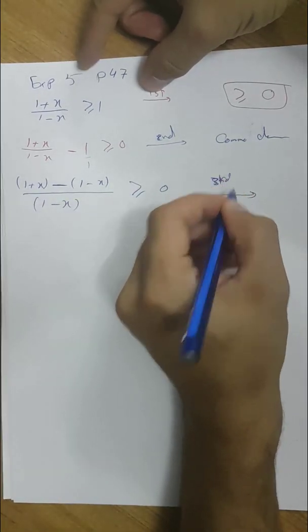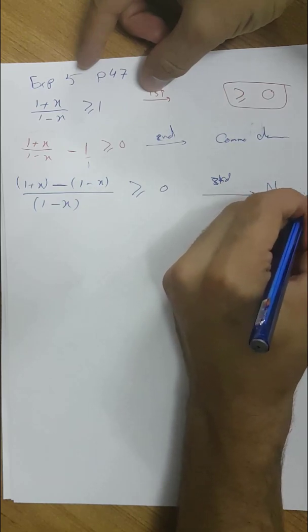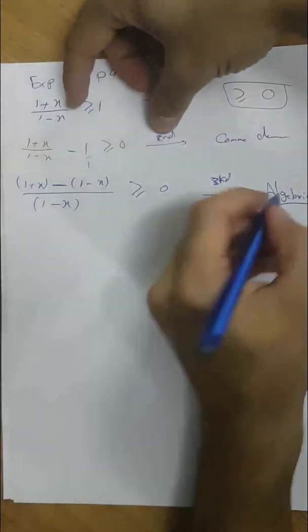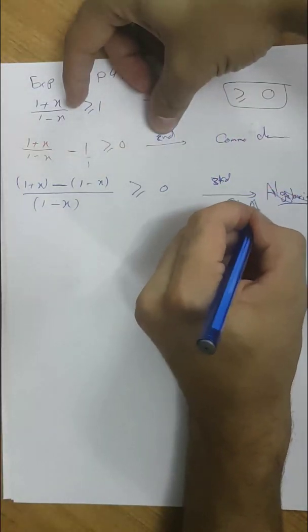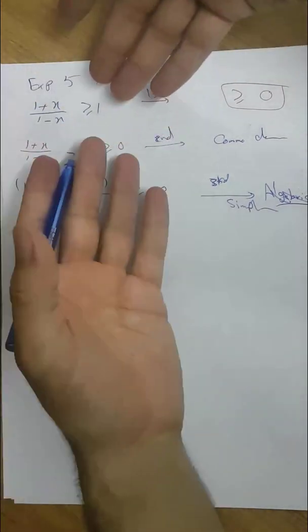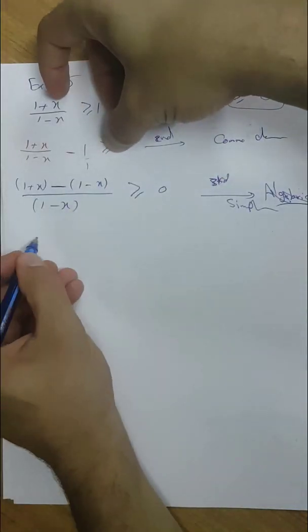And do your third step, algebraic. When I say algebraic, it means do your simplify. Let me write simplify. Maybe there's a common thing. Do not do like that, because we did it before. Do not again factor them. No, just simplify. What do you mean by simplify?